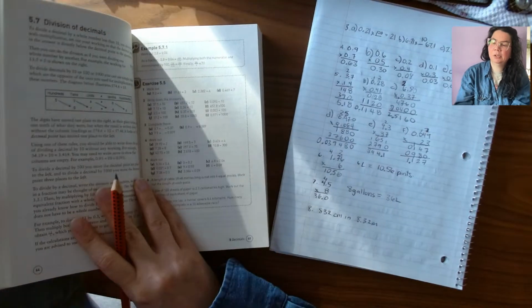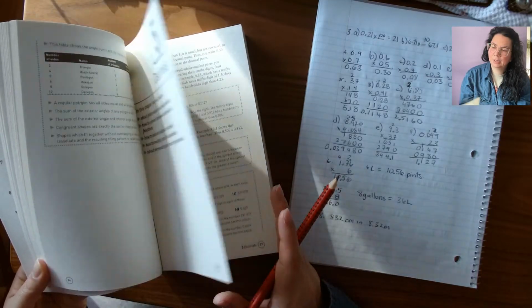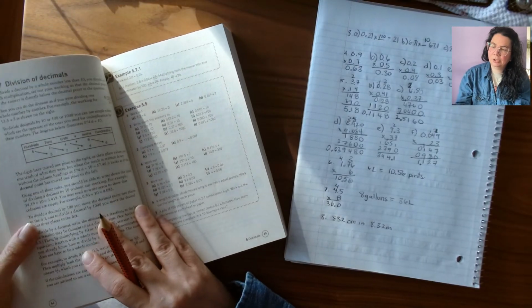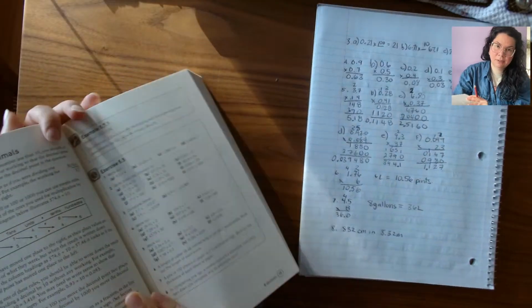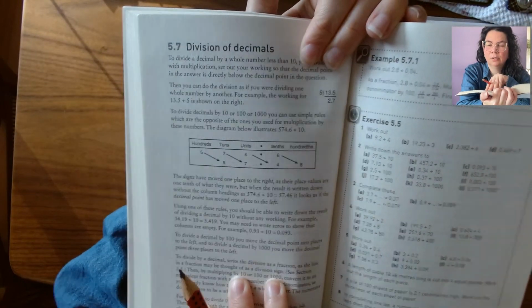I'm going to be continuing chapter 5, which is decimals. I finished the multiplication of decimals, and now I am on to division of decimals.